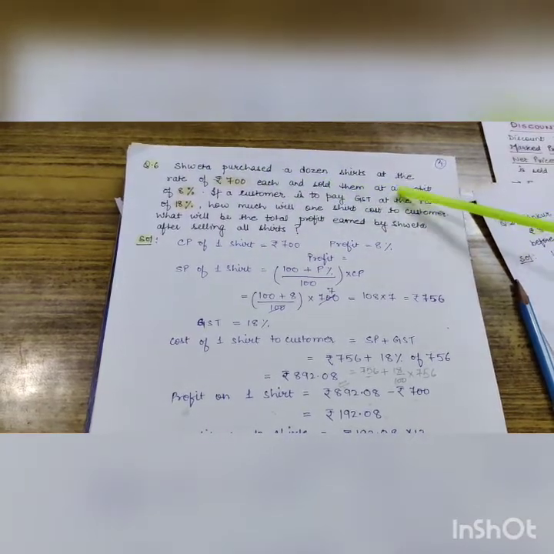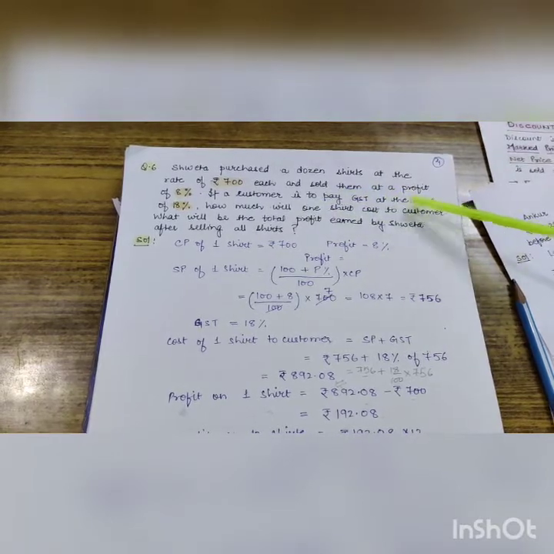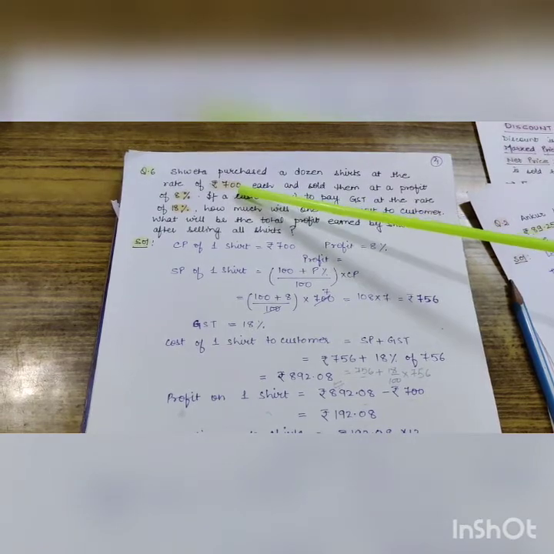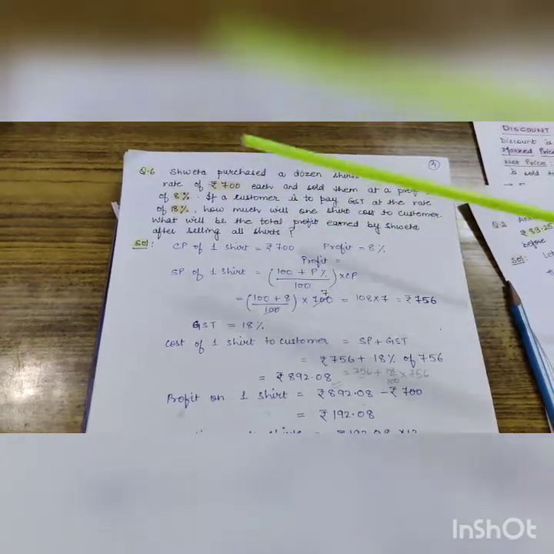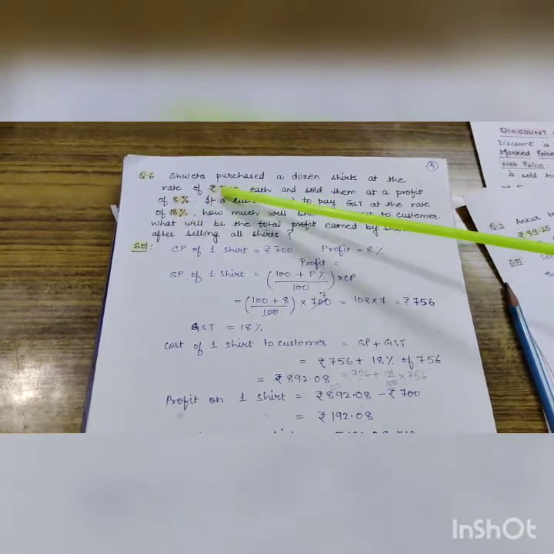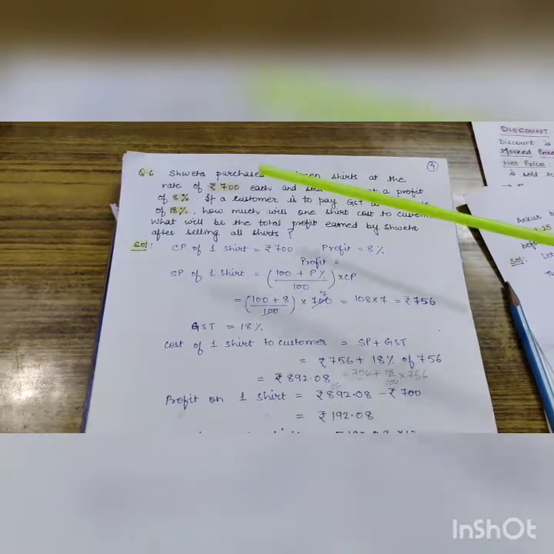Shweta purchased a dozen shirts at the rate of rupees 700 each and sold them at a profit of 8%. Okay, so the cost price of one shirt is 700 और उसने आगे sale किया, that means she sold it for a profit of 8%. So cost price में 8% of the cost price will be added, तो वो बन जाएगा उसका SP.